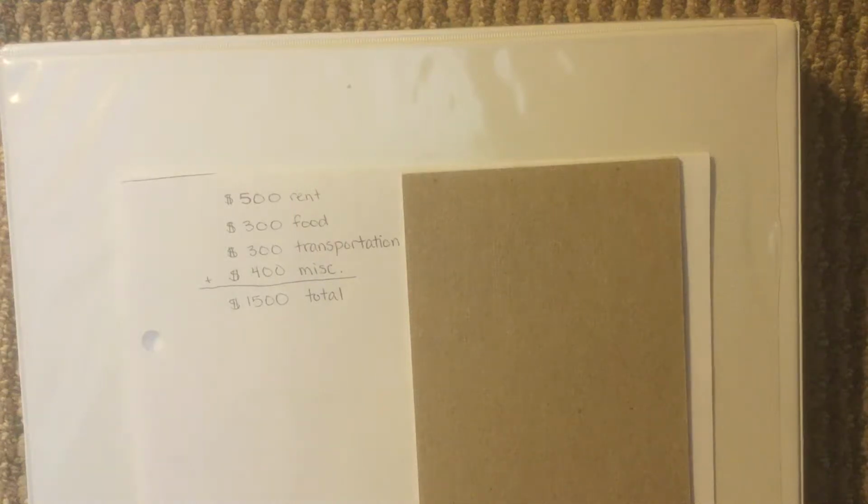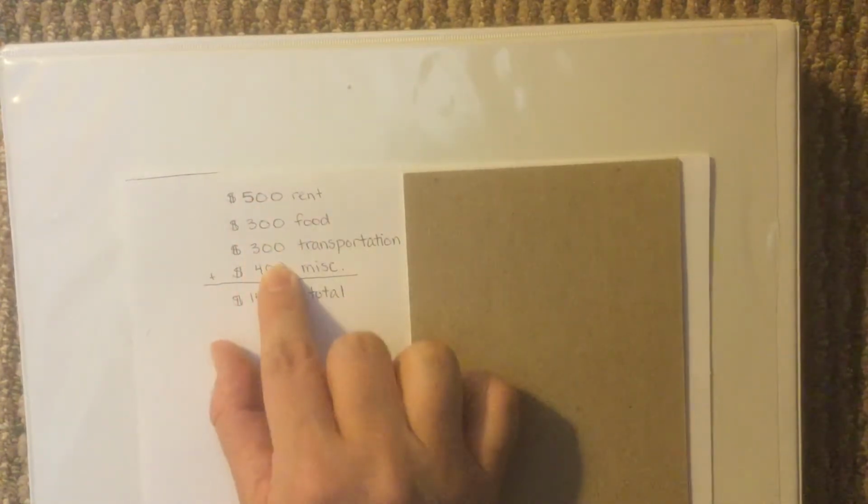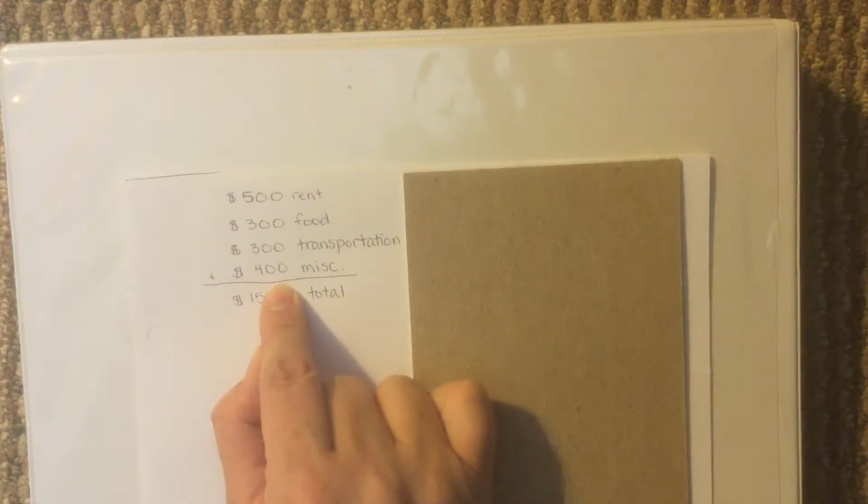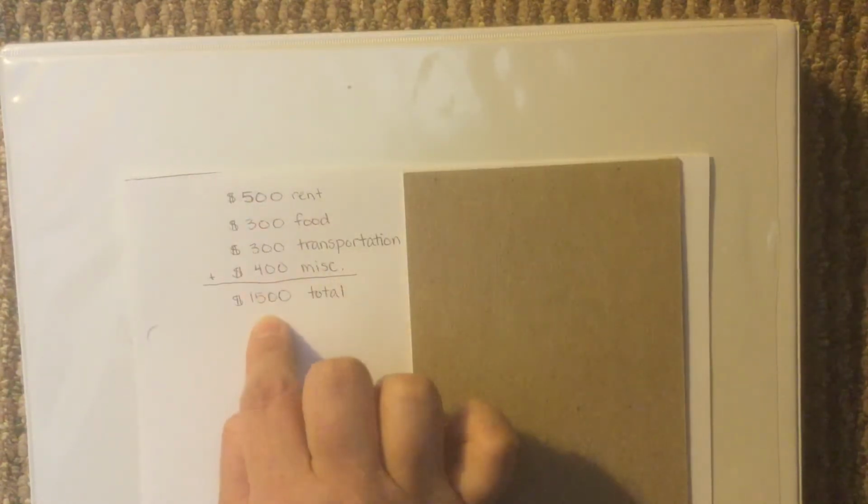Okay, so we're told that Sam is drawing a pie chart to illustrate his monthly expenses, and then they tell us how much he spends on rent, food, transportation, and miscellaneous. And then they say there's no other expenses, and what's the degree measure of the sector devoted to miscellaneous? So the first thing we need to do is add all these up.